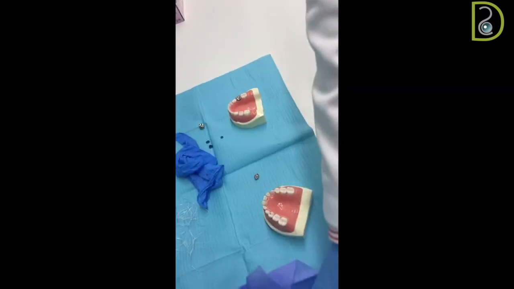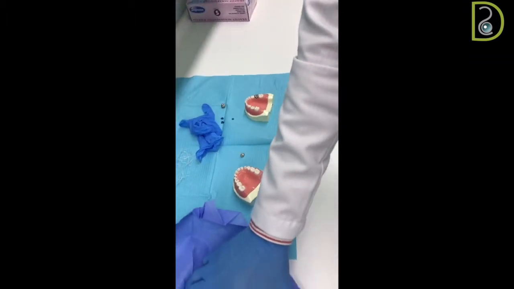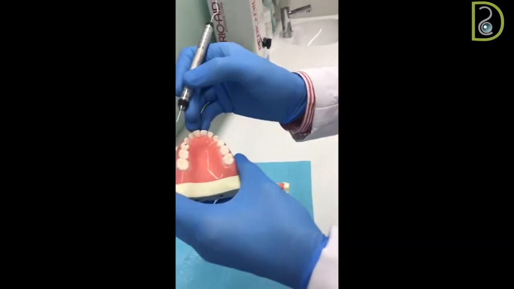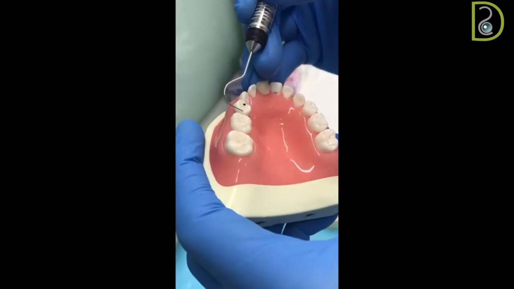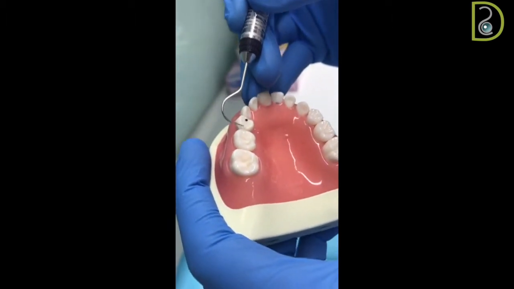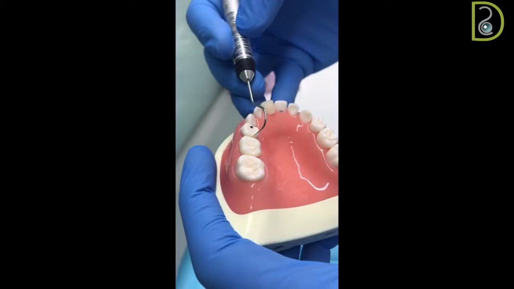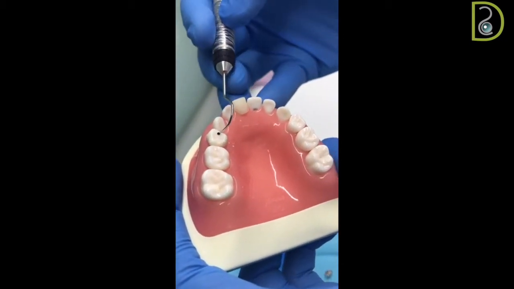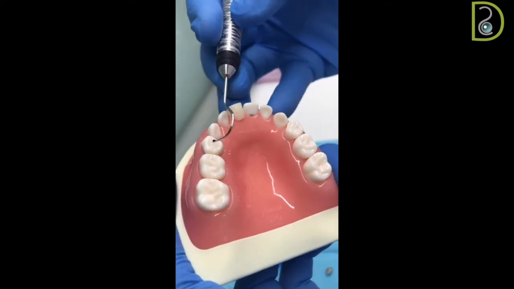Let me get the explorer so I can show it. Yeah. So as you can see, we have a contact point here. It will not allow the crown to go in. And we cannot do preparation because it's the Hall technique. It's not conventional. So we have a cavity here, and we want to place a Hall crown.